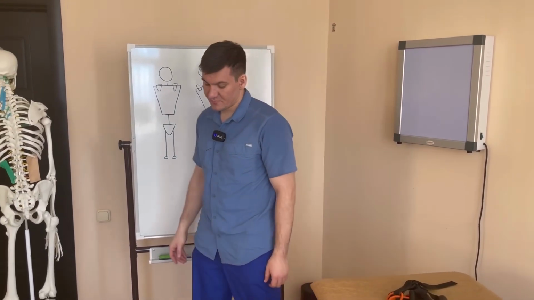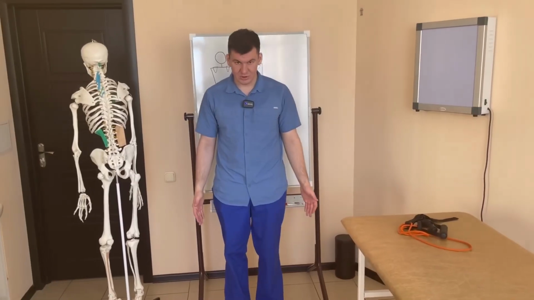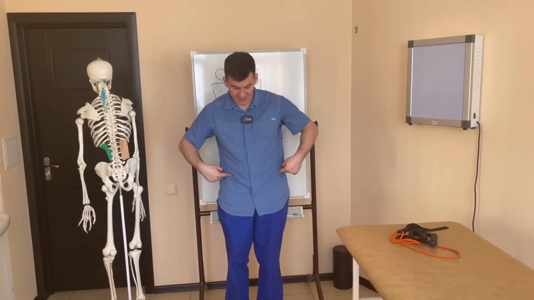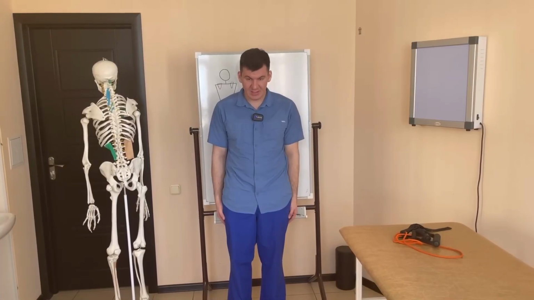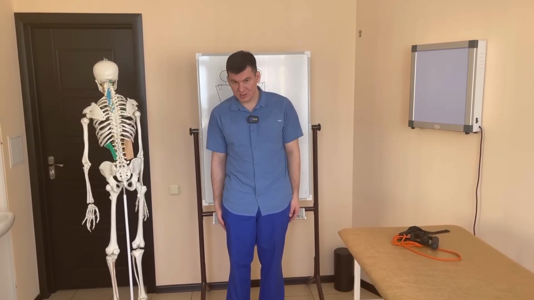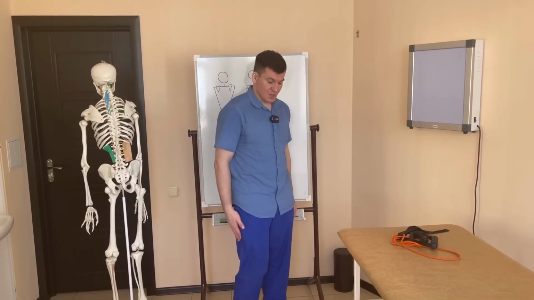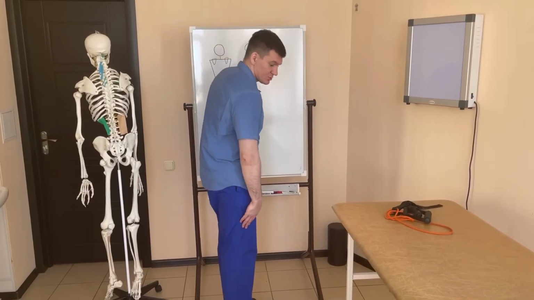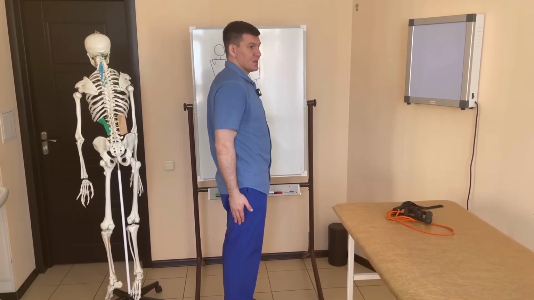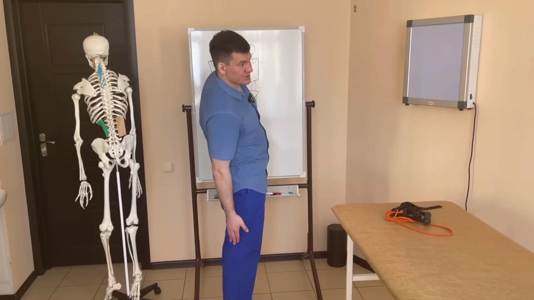It's better to do it sitting, but you can also do it standing. When standing, ensure your pelvis remains stable and doesn't move excessively. So you stand, let your hands down along your thighs, and start pulling your hand down like this. But you put your hand slightly back here so it doesn't go forward, so you don't make a forward tilt, and you pull it here, to one side.